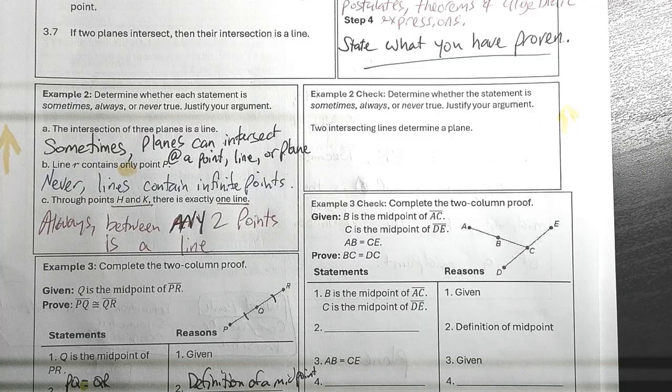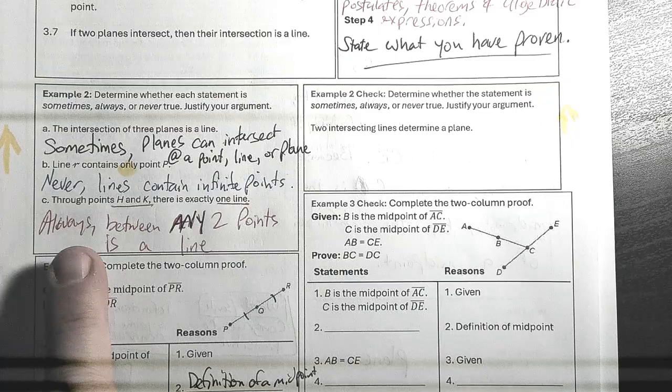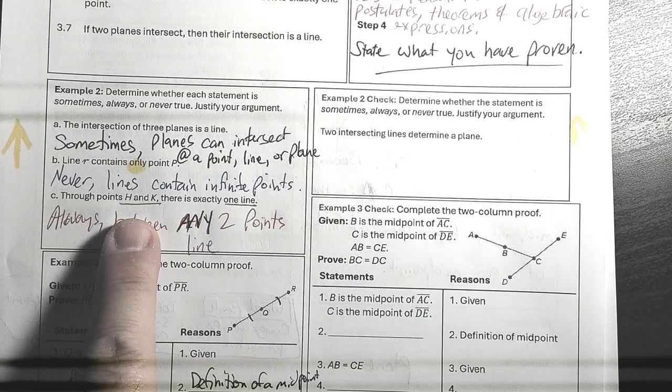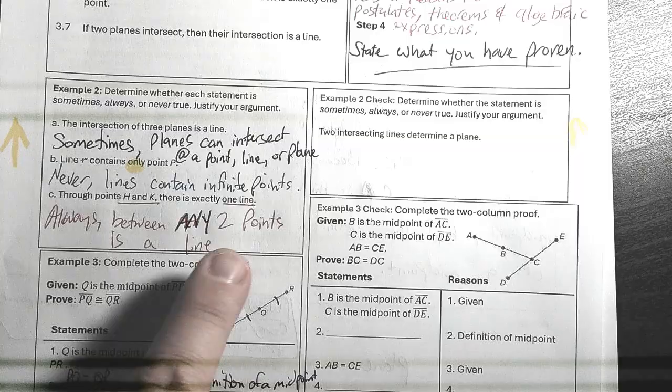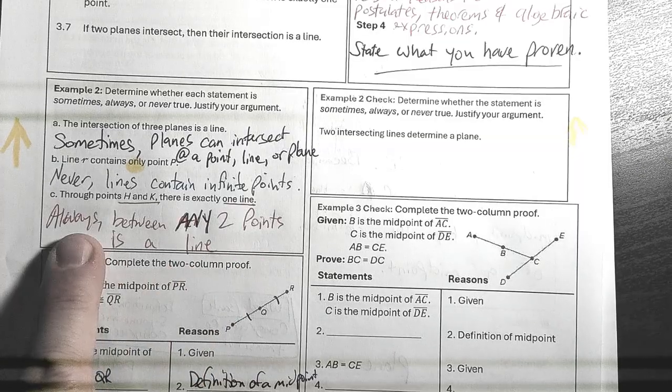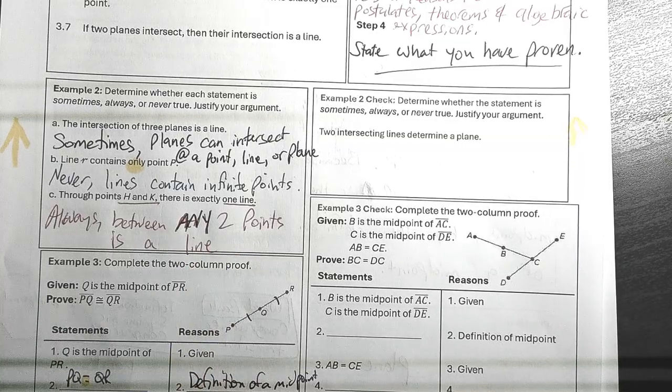So the answer to B is never. And then C, through points H and K, there's exactly 1 line. So this is the converse to that. So this is always: between any 2 points is a line.